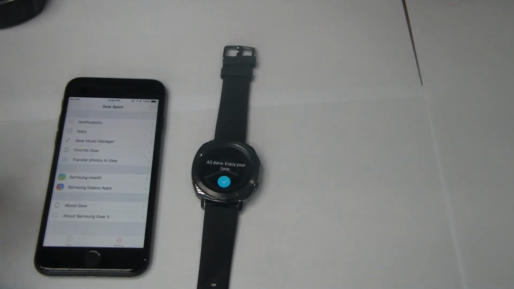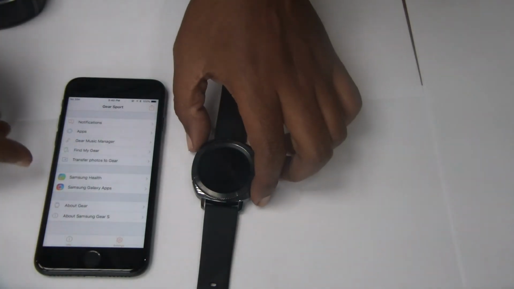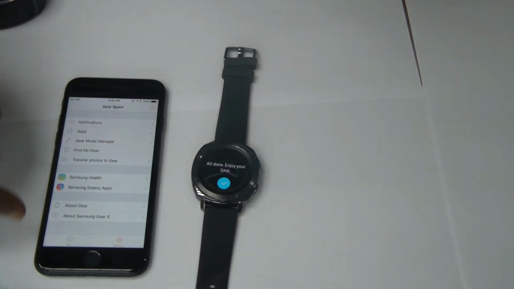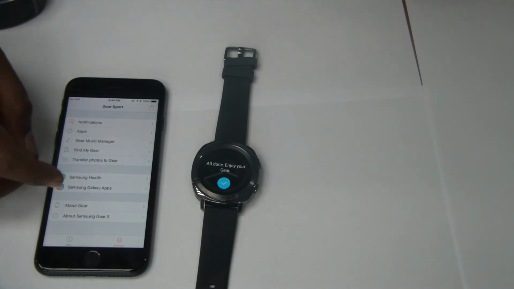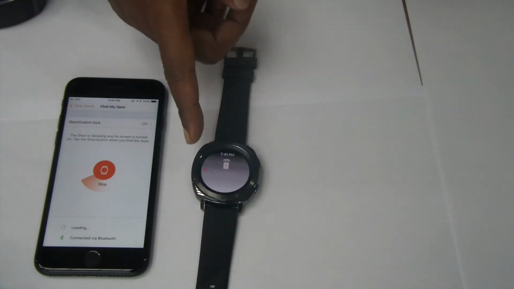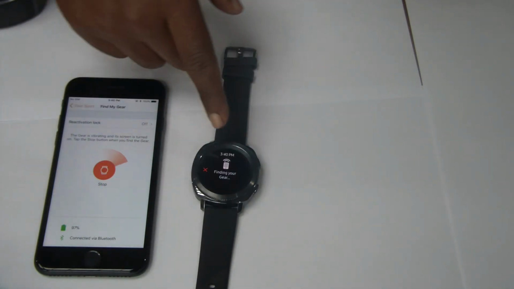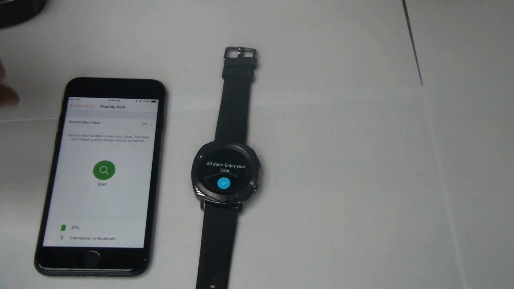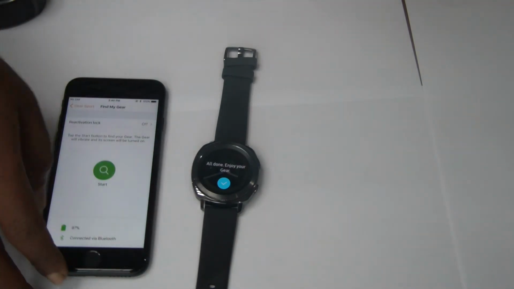One more time I'm going to show you this connection, because I'll try to find this gear from the Gear S application. There is a find my gear option, and I'm going to start it. It is giving some sort of notification here. Yeah, it says that it is connected. So now I'm going to show you the issue that I found.